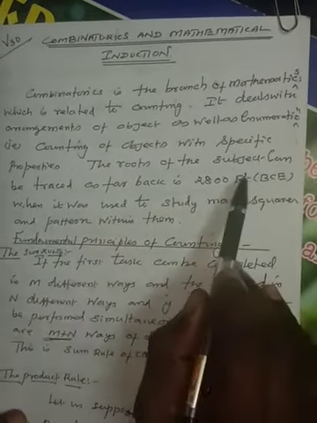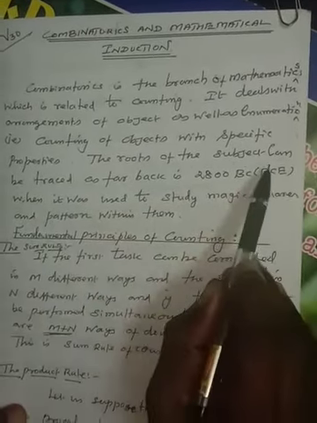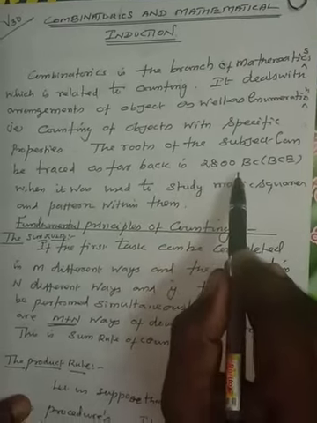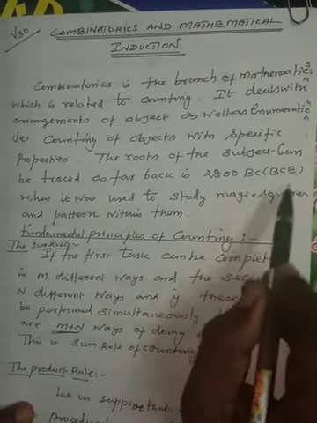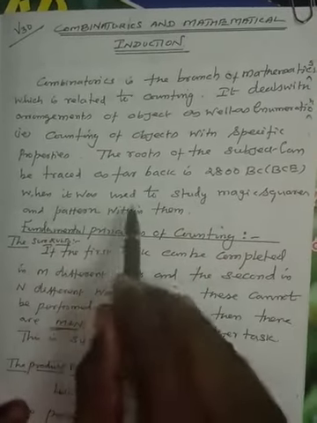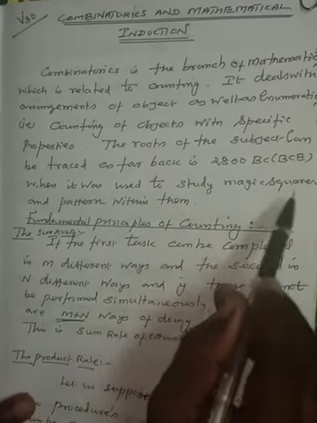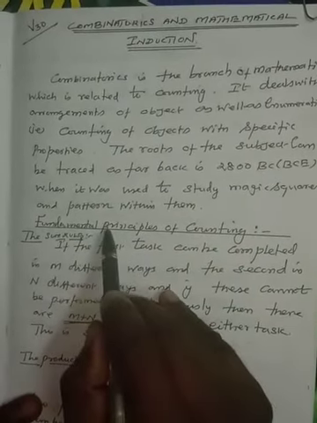The roots of the subject can be traced as far back as 2800 BC or BCE, when it was used to study magic squares and patterns within them.